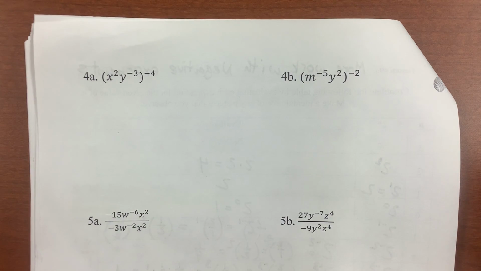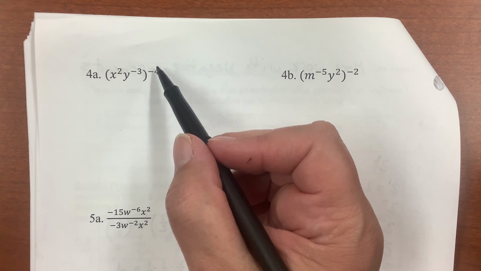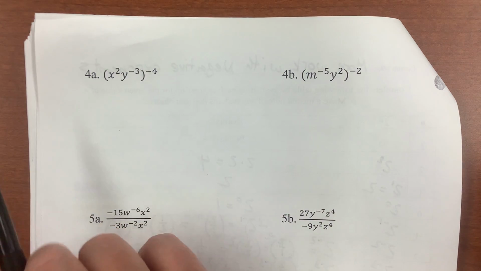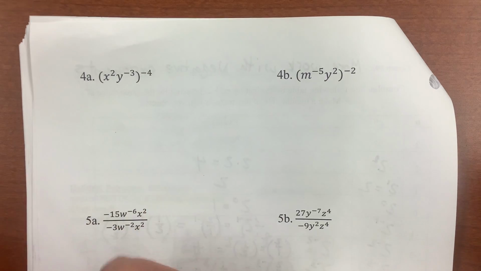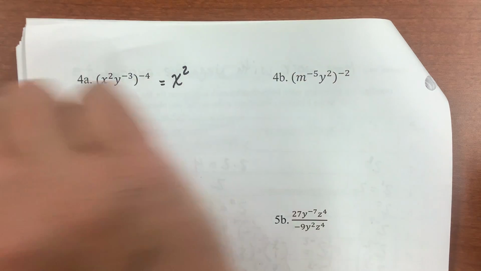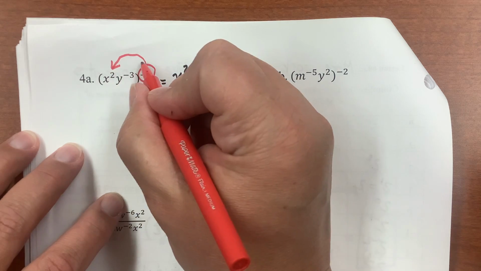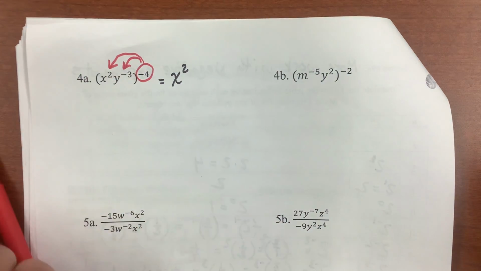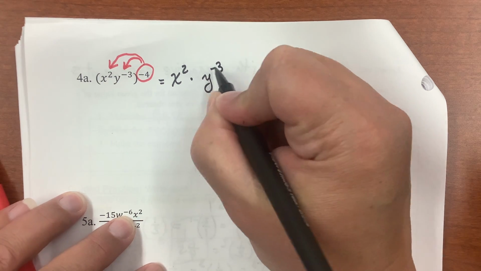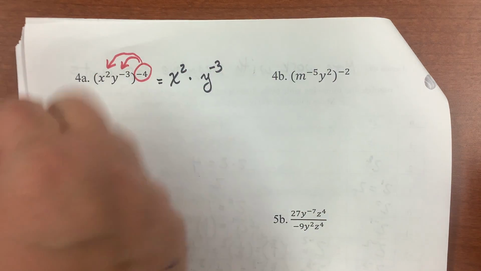So much work. Now remember, when you have the power rule, you're going to have to distribute it to everything inside the parentheses. So this is going to be keep the base x squared, but now I have to distribute this negative 4. It goes to the x squared, and it goes to the y to the negative 3. So I'm keeping both of those bases, keeping the x squared and keeping y to the negative 3. Now I have to multiply it times the exponent, negative 4.